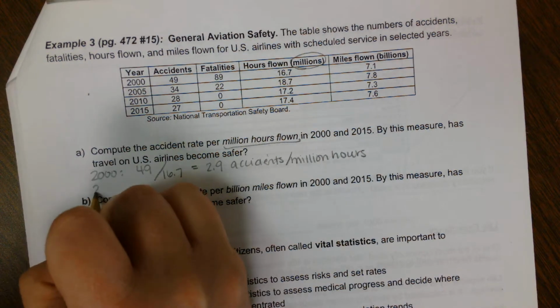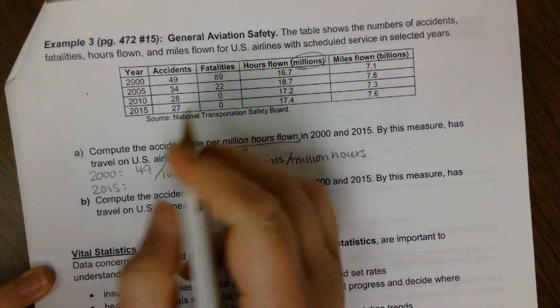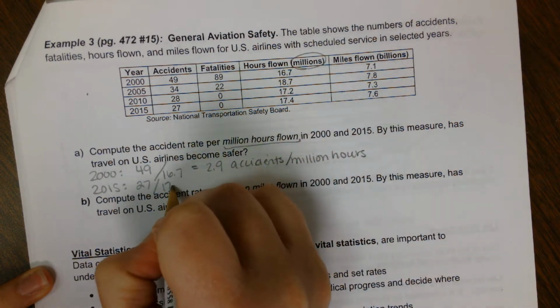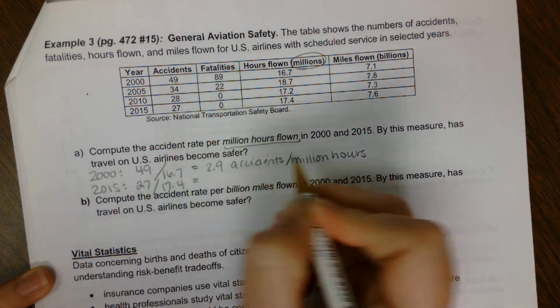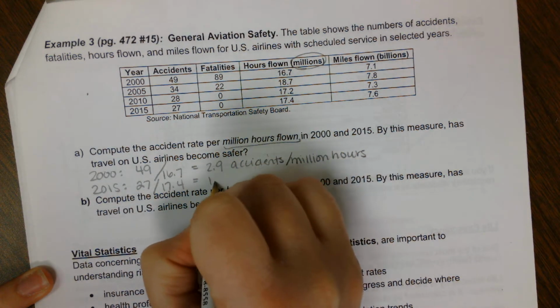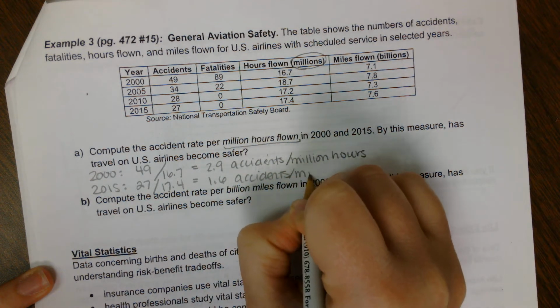Okay, and in 2015, we had 27 accidents out of a total of 17.4 million hours flown. So 27 divided by 17.4 gives me 1.6 accidents per million hours flown.